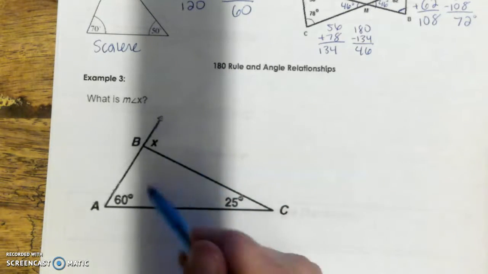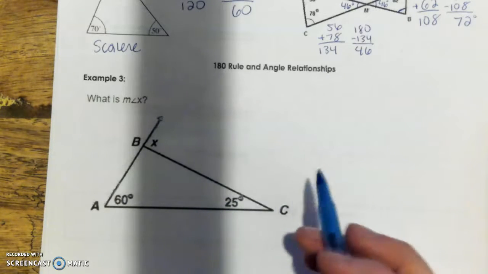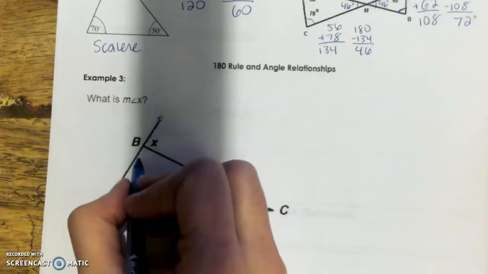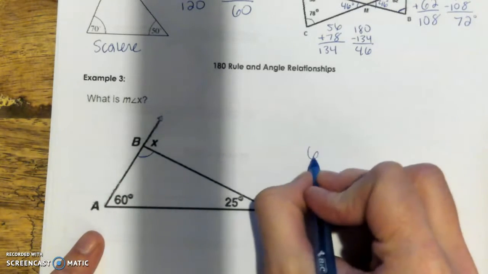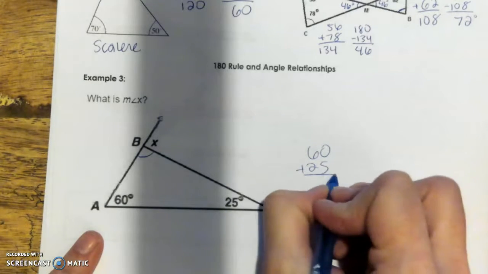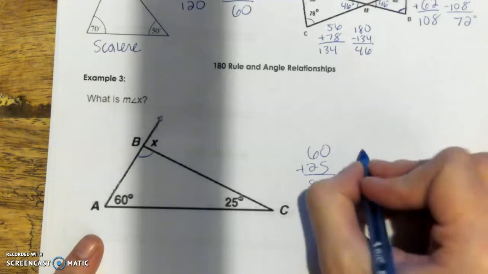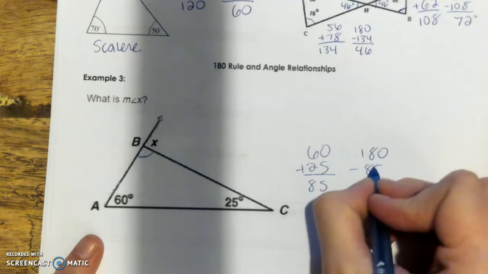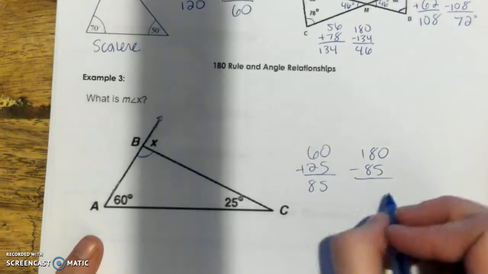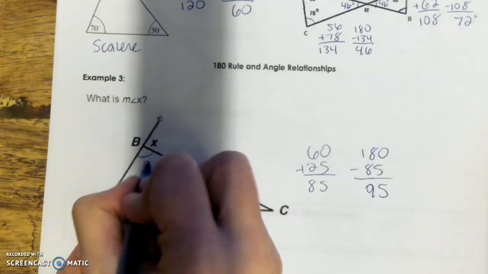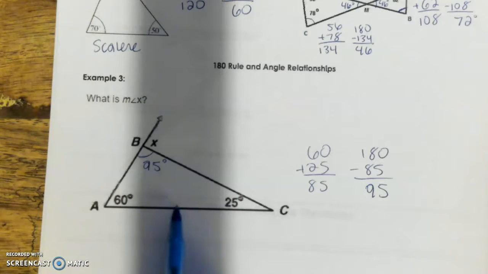I have an angle, but it's not inside the triangle. So how in the heck am I going to figure this out? Well, let's see what we know. I can definitely solve for this missing angle, right? Because I've got 2 measurements right here. So 60 plus 25 is going to give me 85. And I'm going to take 180 and subtract 85 from it. All right, so that gives me 95. So I know my missing angle right here is 95 because I use the 180 sum rule.